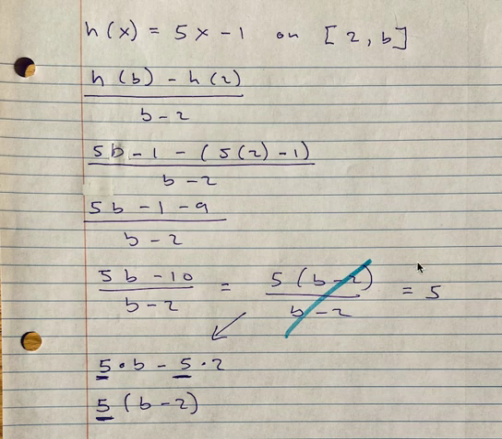and so yeah, what we're seeing down here is it's going to come out 5. Where that gets a little bit more interesting is for pretty much every other function in the world where the slope isn't constant, and then that's where this will start turning into calculus in a couple of quarters. Cool, so there's a little bit of help on number 19.